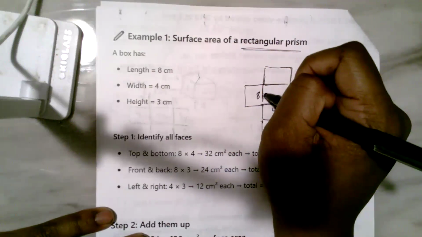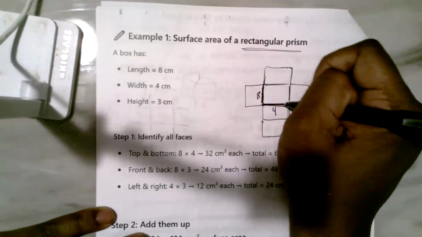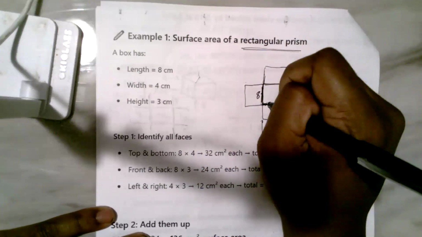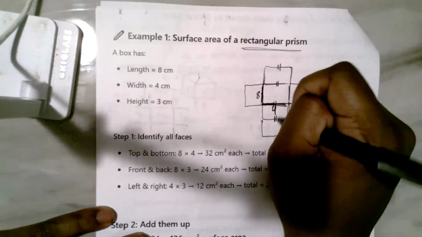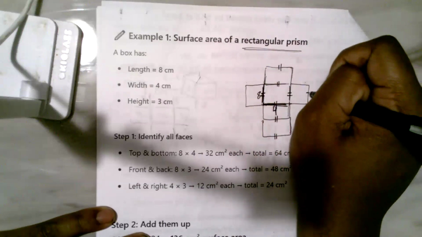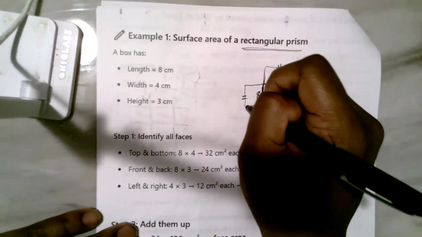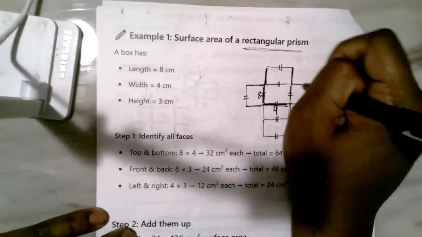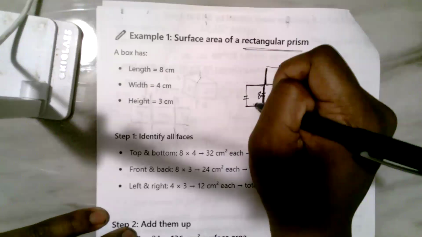Now, as you know, the length and the width of the front is the same. And also, you see if this is 4, this is 4, this is 4, this is 4, and this is 4. You see how this is 8, this is 8, this is 8, this is 8, this is 8. Now, this, on the other hand, is the height. You see how this is the height? Because when it's folded up, that's what it's going to look like. Everything I'm highlighting is the height.